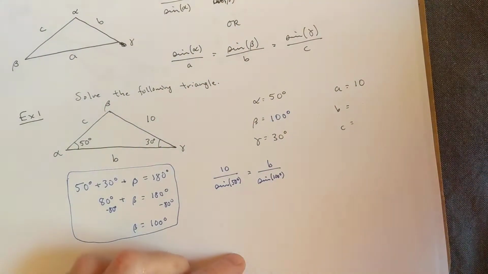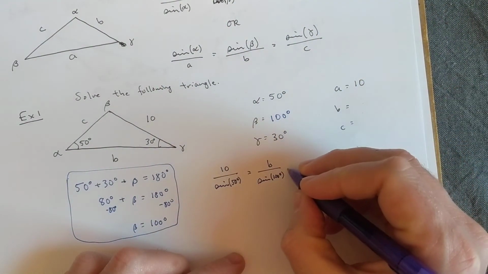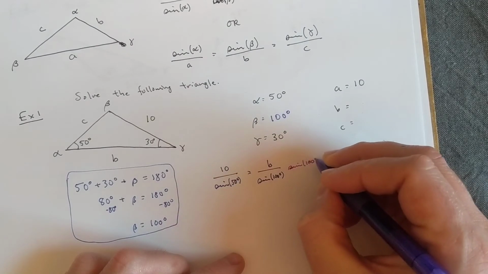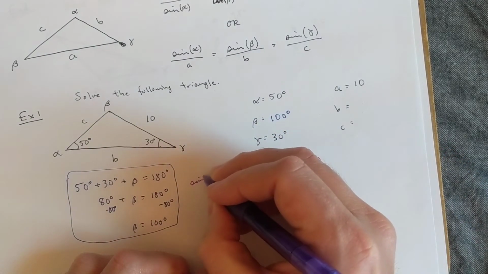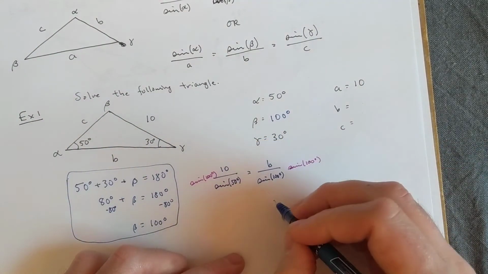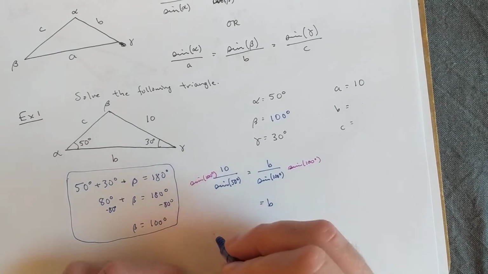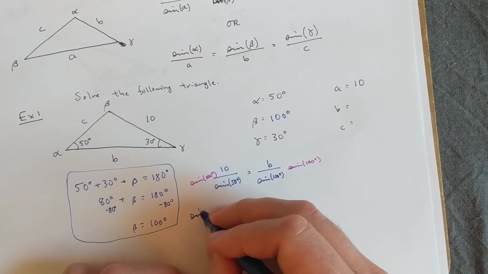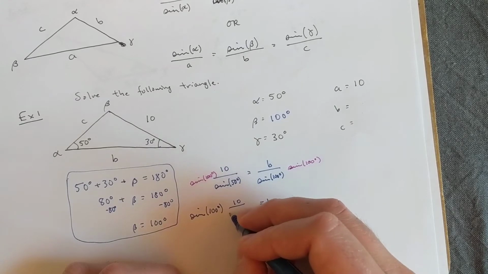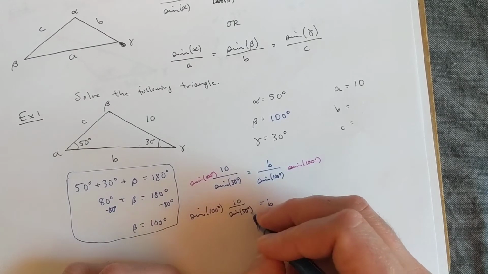And so we're going to do that by multiplying both sides by sine of 100 degrees. Okay, and it cancels on the right side, and all we're left with is B is equal to sine of 100 degrees times 10 over sine of 50 degrees.